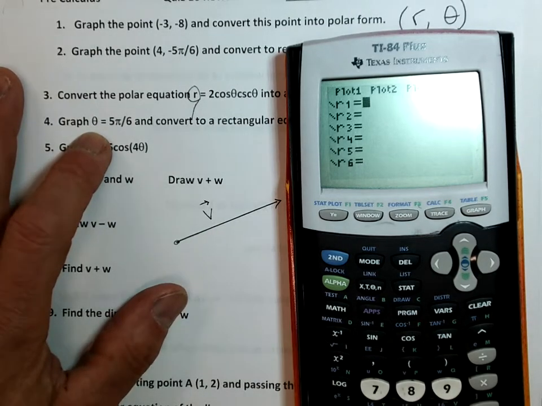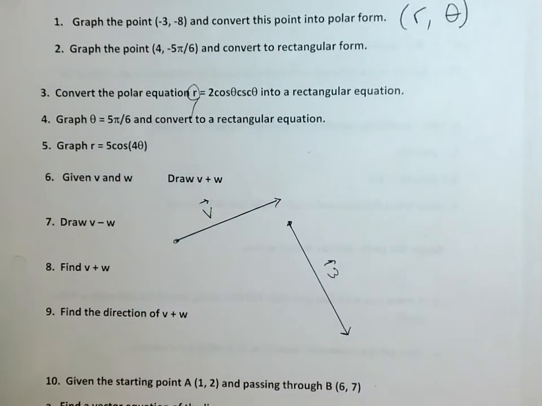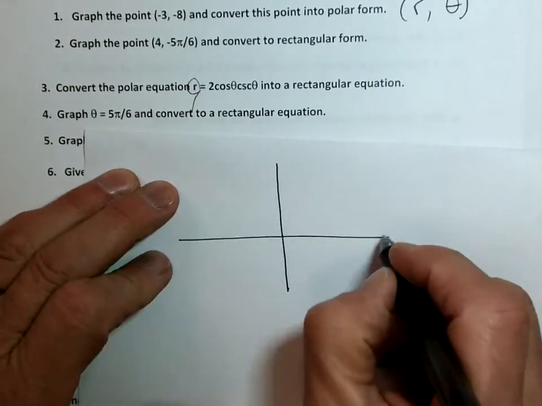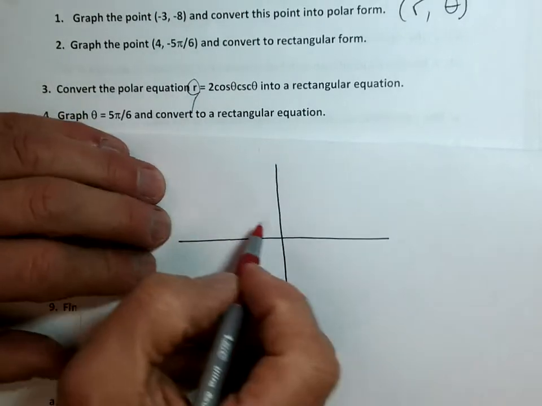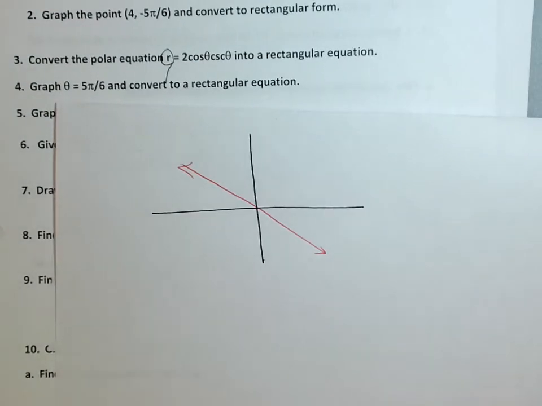So we got to think. I can't graph it on my calculator. But what do I know about the angle 5 pi over 6? 5 pi over 6 is here, isn't it? Right? So my graph looks like this. That's my graph. And the reason it's a line is because the radius is constantly changing. The angle doesn't, right? So it becomes a line. The radius is variable, but the line isn't.